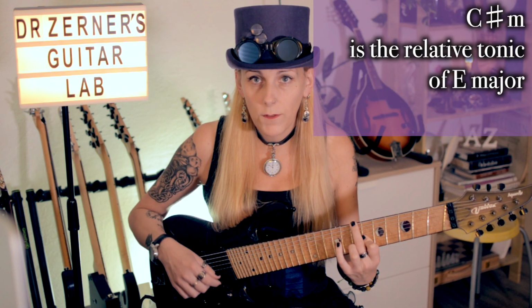First we've got the C sharp minor, which is stable because it's the relative tonic of the song, and then we change the bass to B, and suddenly it gets unstable and wants to go somewhere.